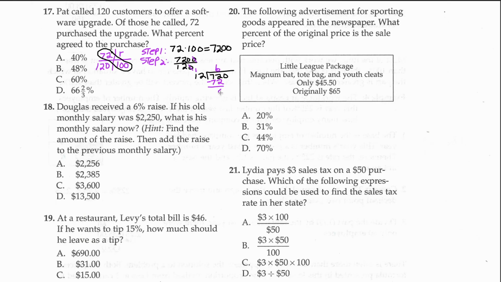So subtract, bring down the 0. 12 goes into 0 is 0. So that is 60. So what is that? We are looking for the rate. That means 60 is percent. And we will have to choose 60% right here.